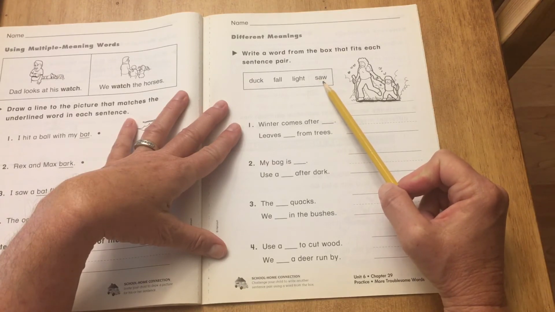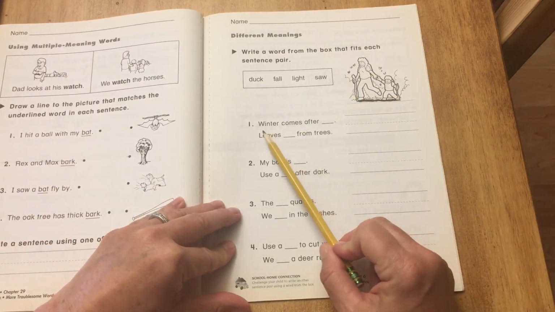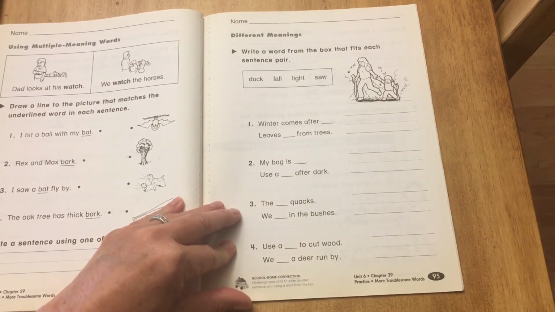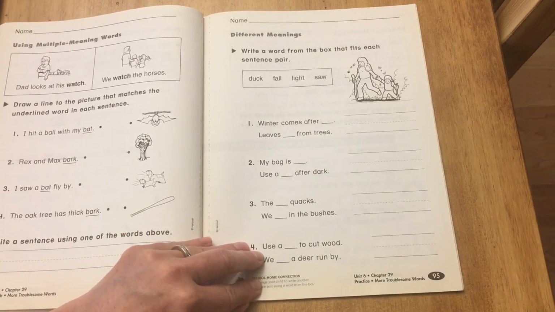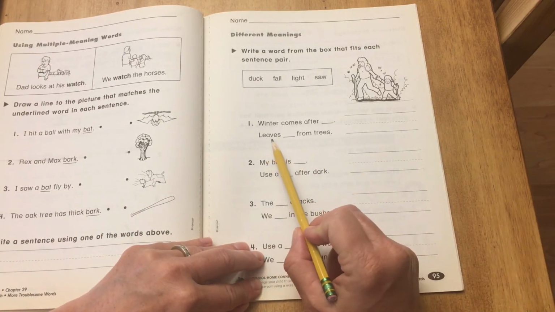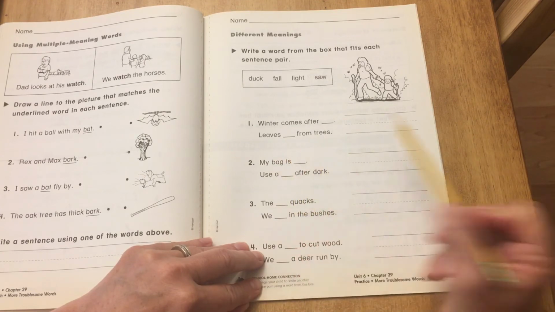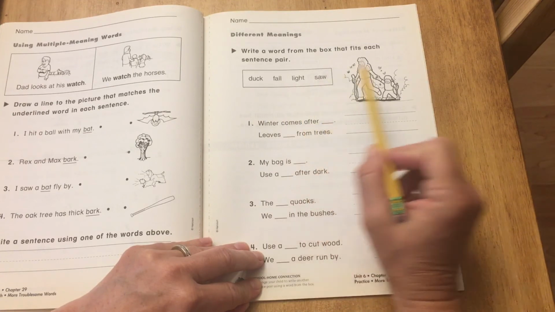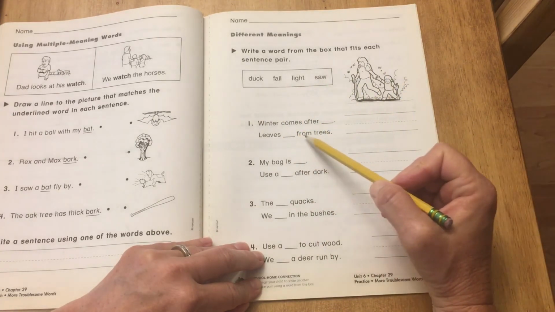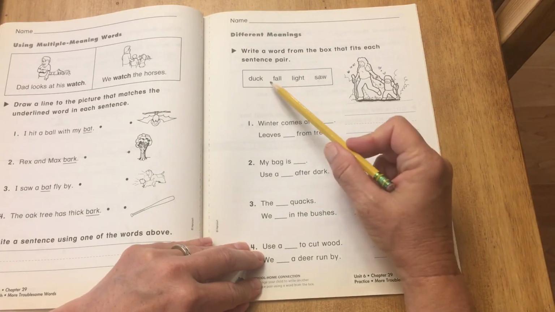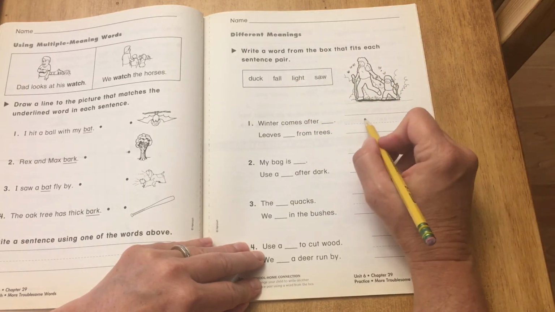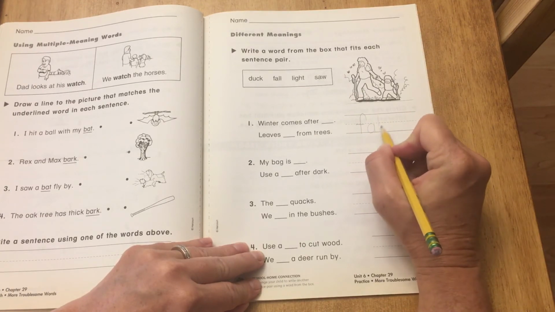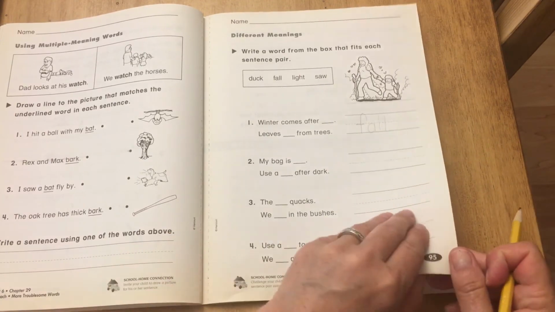All right, let's do number 1. Winter comes after blank. What season does winter come after? And leaves blank from trees. Duck, fall, light, or saw. We know leaves fall from the trees, and fall is also the season called autumn. All right, so that's the first one. 3 more to go.